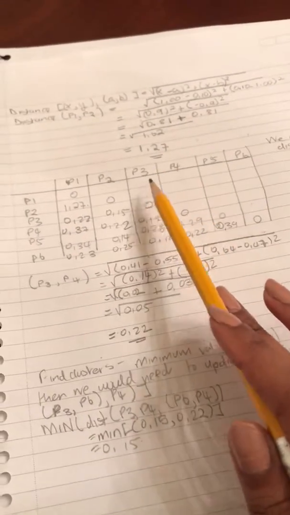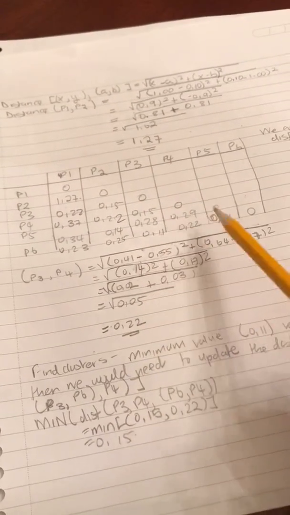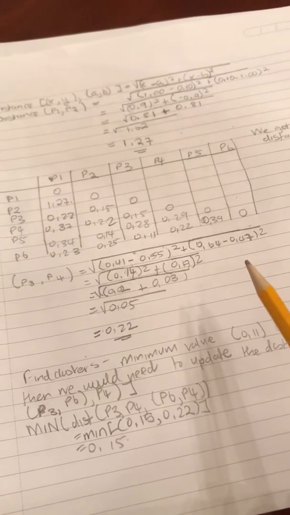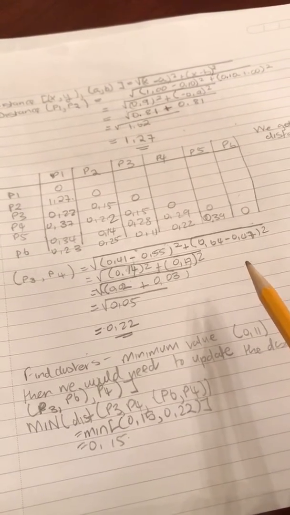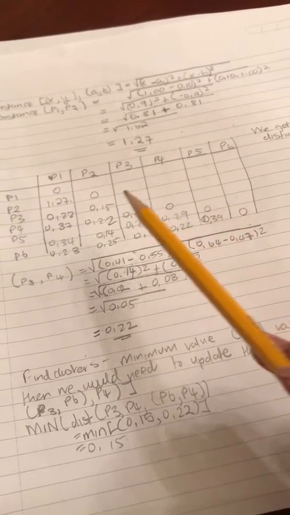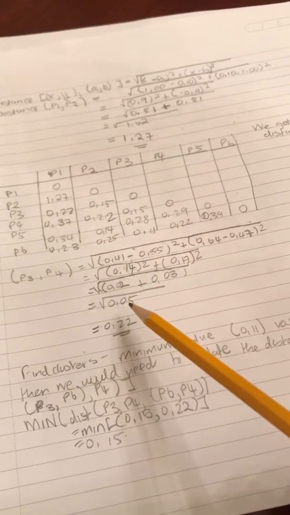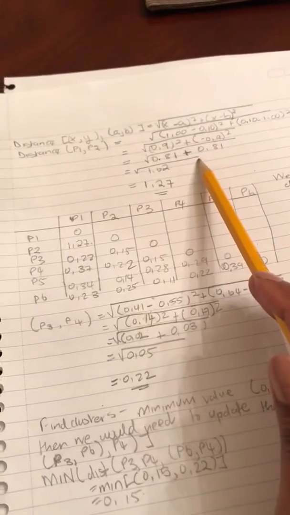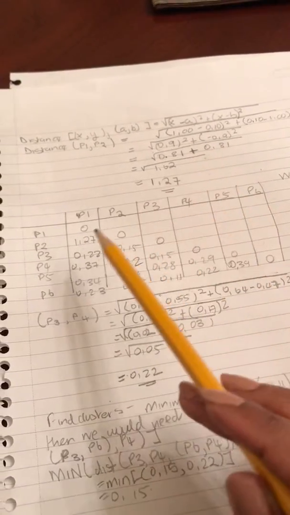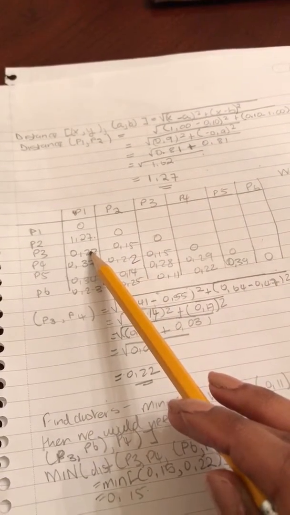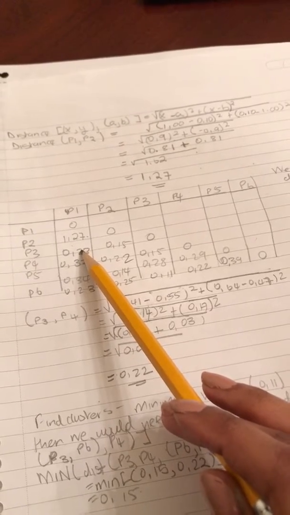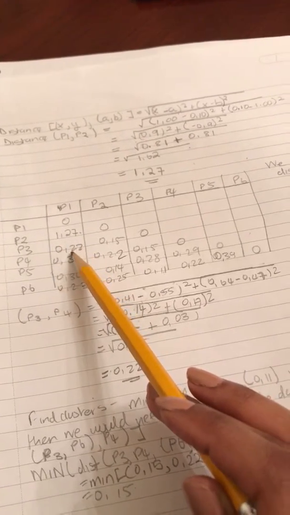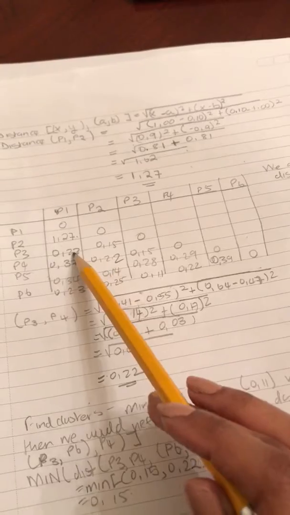So after filling out my table, I now had to look for the minimum value. If you look at my item set, the minimum value is 0.11, for example. And then I did the second part, and I got 0.22 using the same formula from above. And then I plotted the 0.22 as my new item set for P1 and P2, and for P3 and P4.